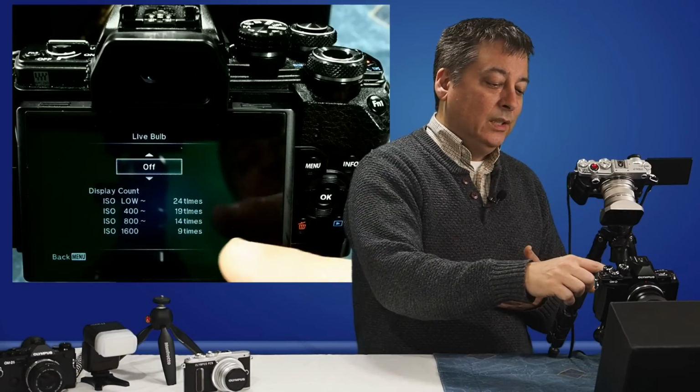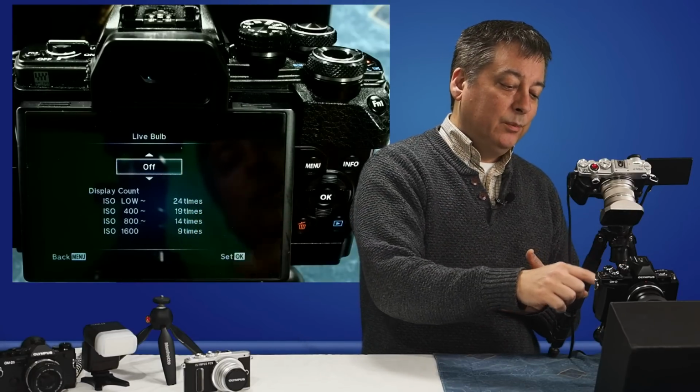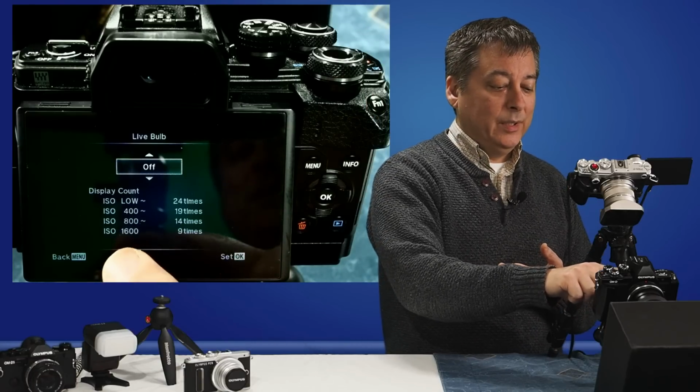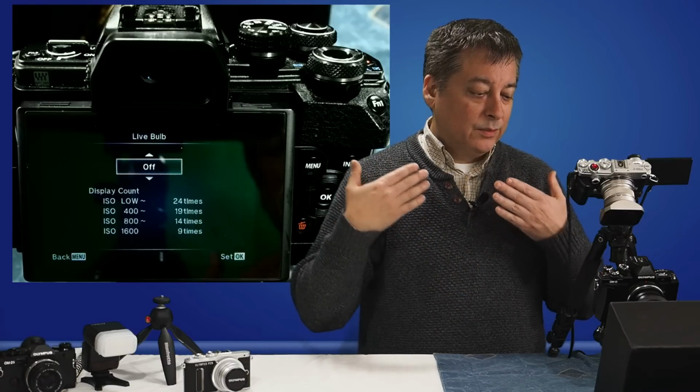So you'll see the exposure happening as it's being created, and this display will refresh up to 24 times. If I'm at ISO 400 up to 600 or 799, the display is only going to update 19 times. And then, following that logic, if I'm at 1600 or higher, the display is going to update only 9 times.